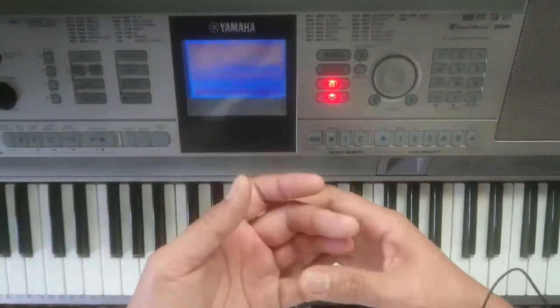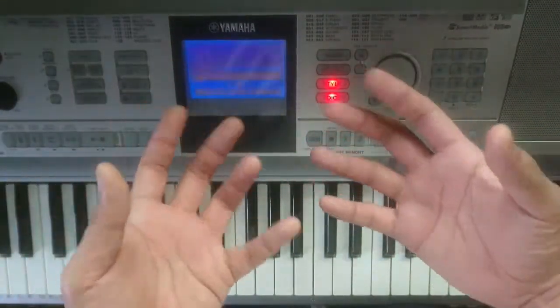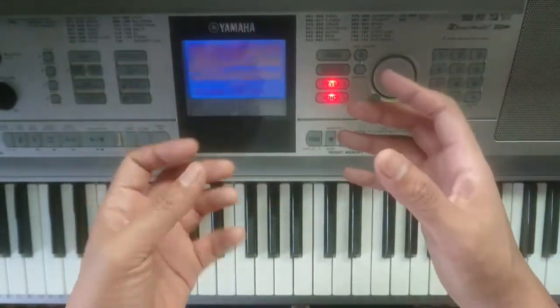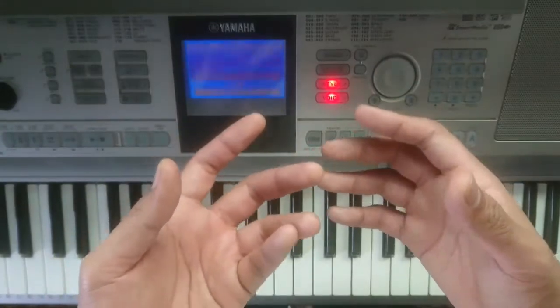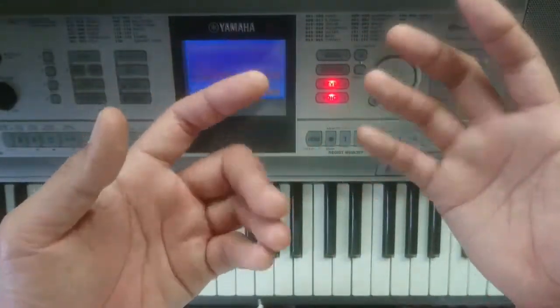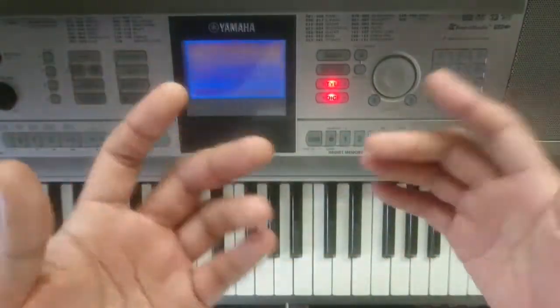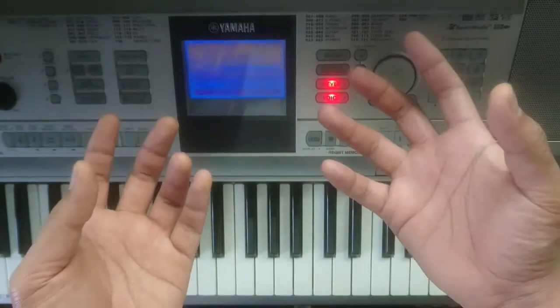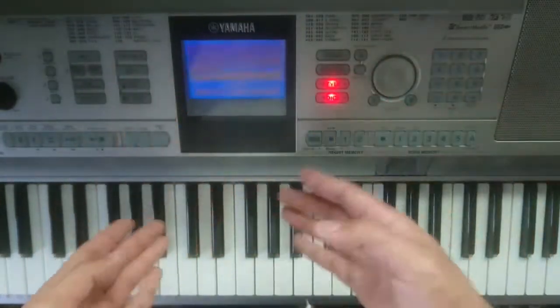Okay, guys. So now that you know how the major scale sounds, let's try to sing the major scale. Don't just play, sing it. How do you start singing the major scale? Well, you always hear kids and beginners singing do, re, mi, fa, sol, la, ti, do. That is what you call solfeggio. And you sing it based on the scale.